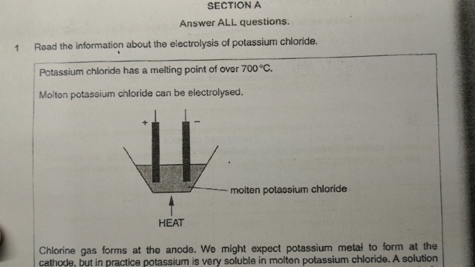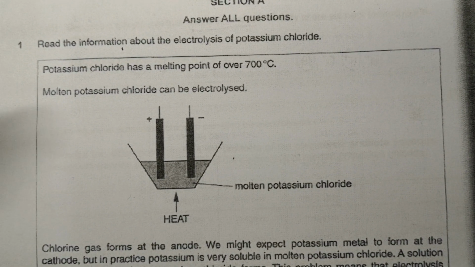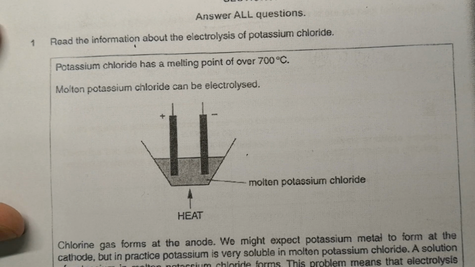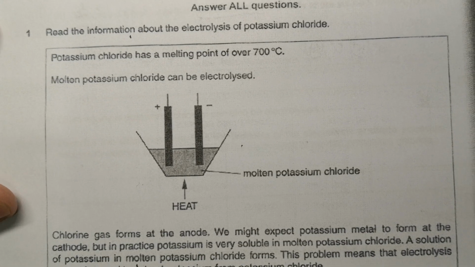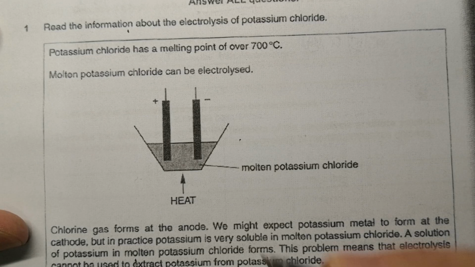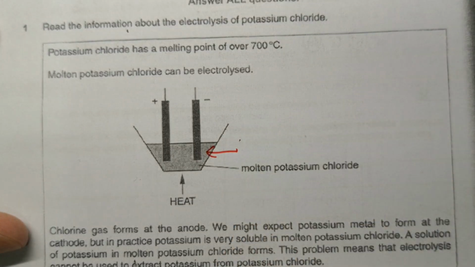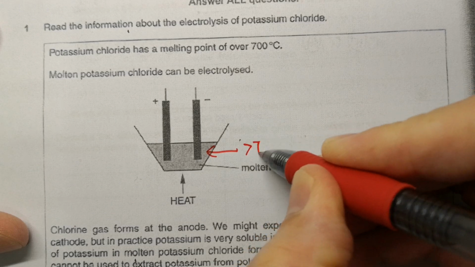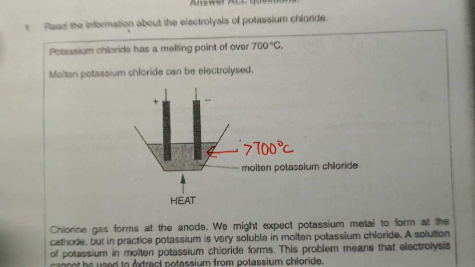Okay, so for electrolysis, for this question, potassium chloride has a melting point of over 700 degrees Celsius. Molten potassium chloride can be electrolyzed. So which means that this temperature here must be above 700 degrees Celsius.